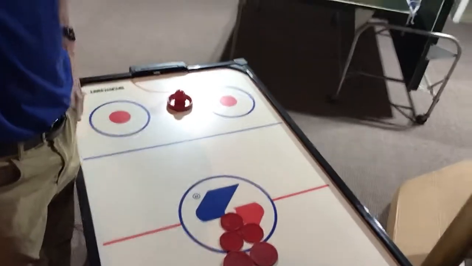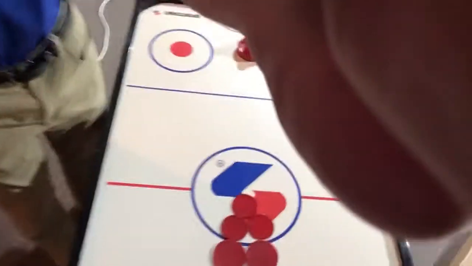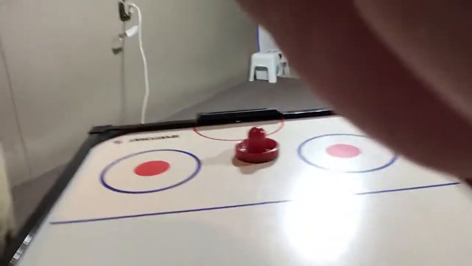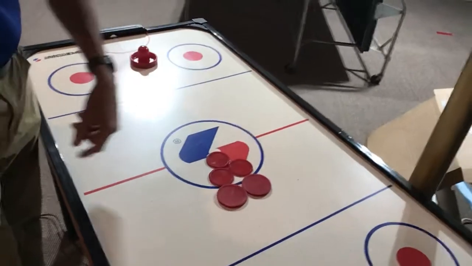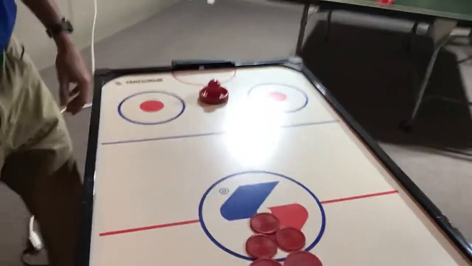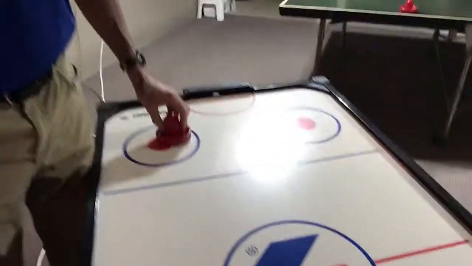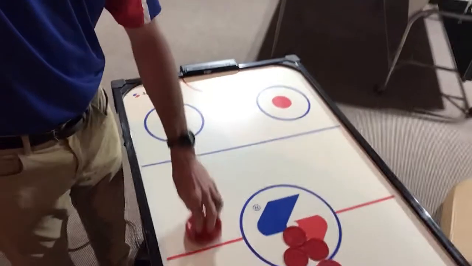Yeah, let's go up there. So I've got a group of air hockey pucks, and I've got the paddle here. I'm going to give the paddle some momentum. I'm going to slide it.